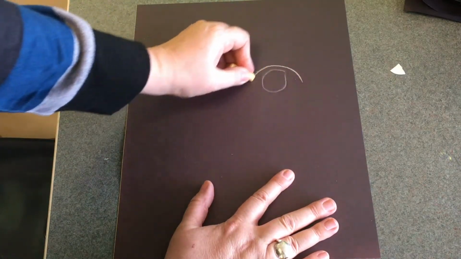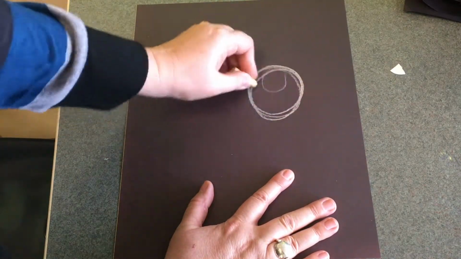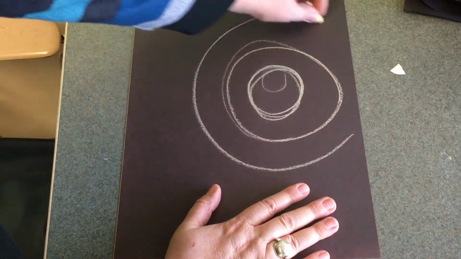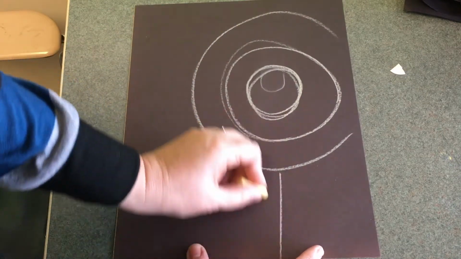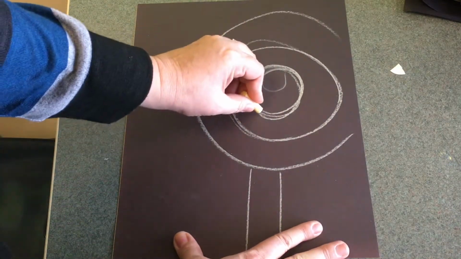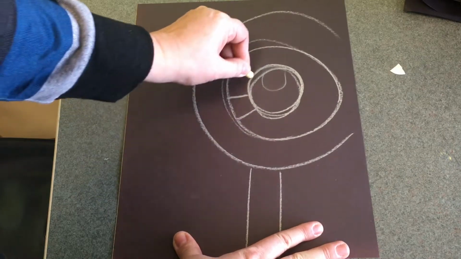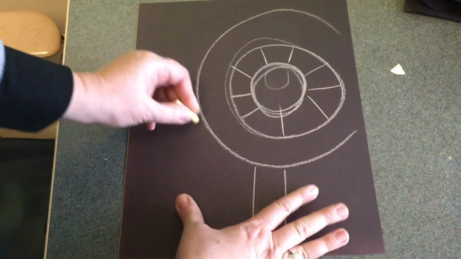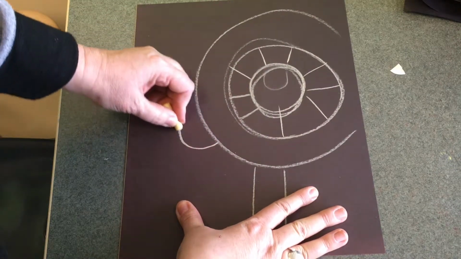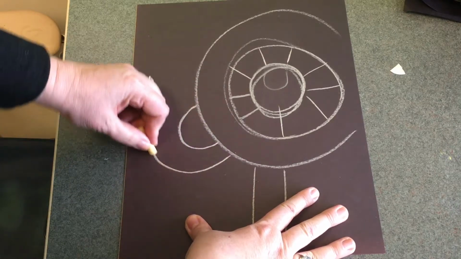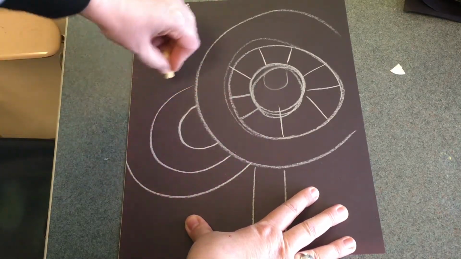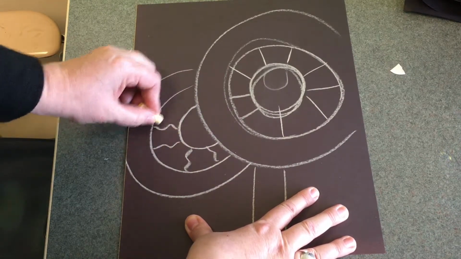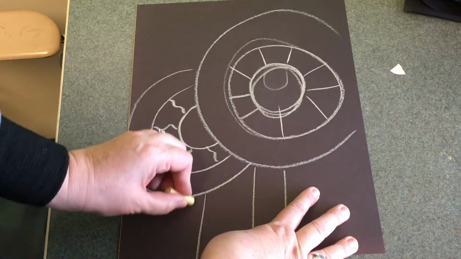Okay, so I'm gonna start with a circle and then draw a bigger circle and a really big circle, and I'm gonna make a stem, and I'm gonna make a pattern in my second circle. Okay, then I'm gonna make another partial circle because this is overlapping, and I'm going to the edge of my paper because I don't want to be little in the middle.